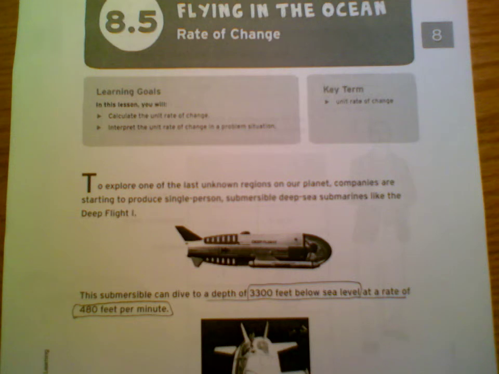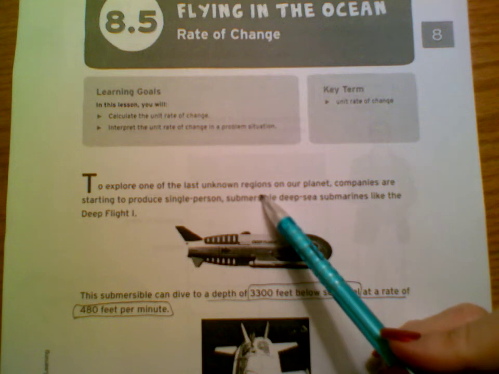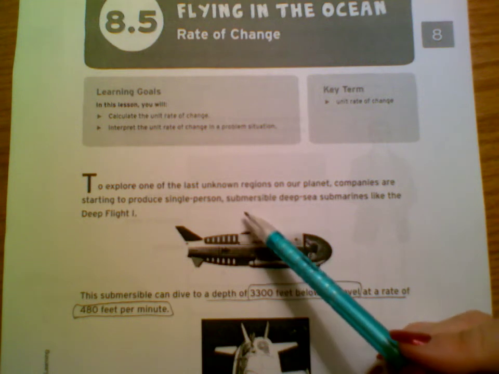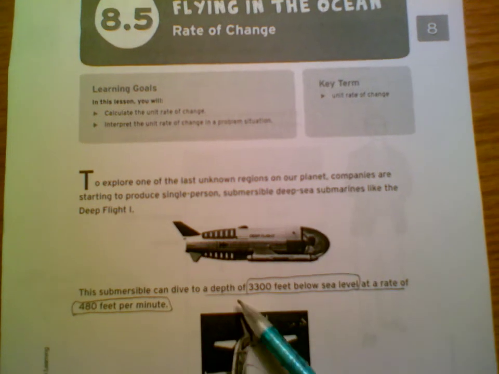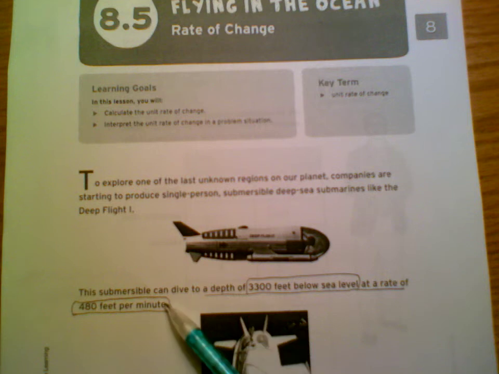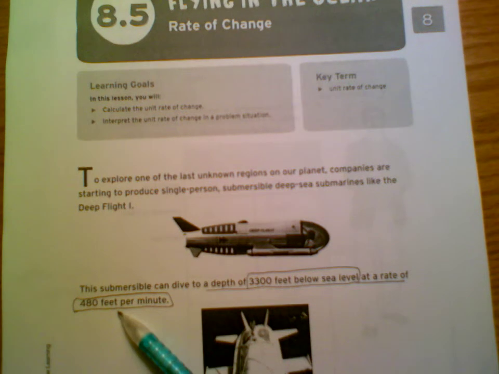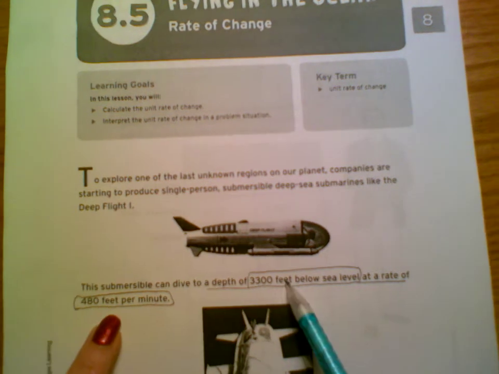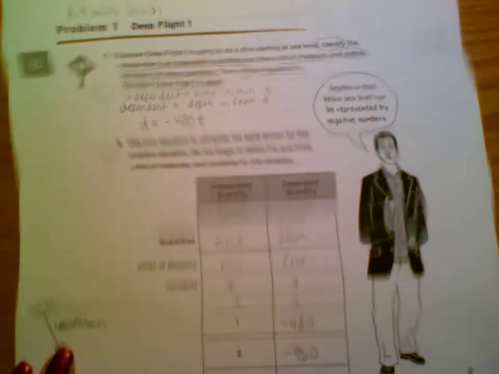This is the 8.5 mini lesson. To explore one of the last unknown regions on our planet, companies are starting to produce single-person submersible deep-sea submarines like the Deep Flight One. This submersible can dive to a depth of 3,300 feet below sea level at a rate of 480 feet per minute. We're going to need these two numbers as we work through the lesson.